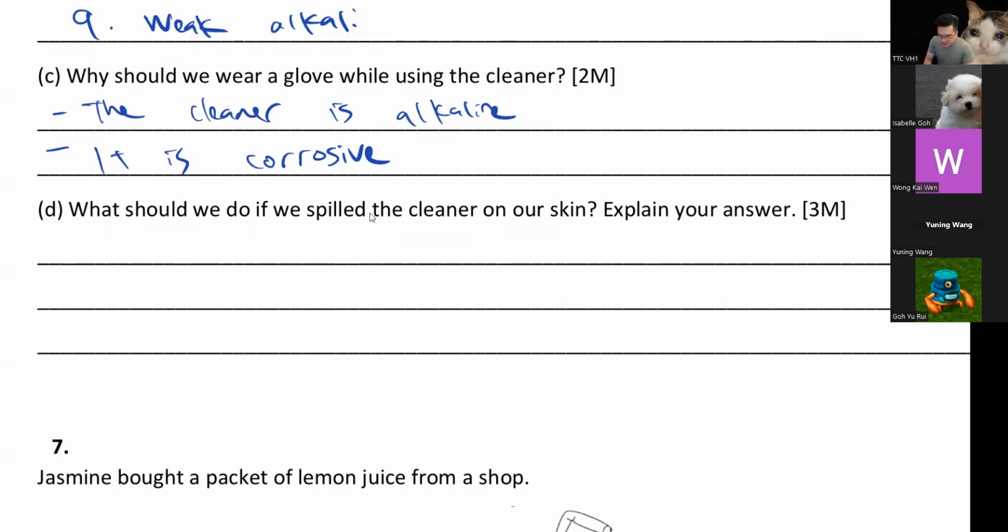Okay, this is very common sense. You should rinse. Okay, let's just say we pour vinegar on it, or pour any acid on it. Why, guys? Why pour vinegar on it?